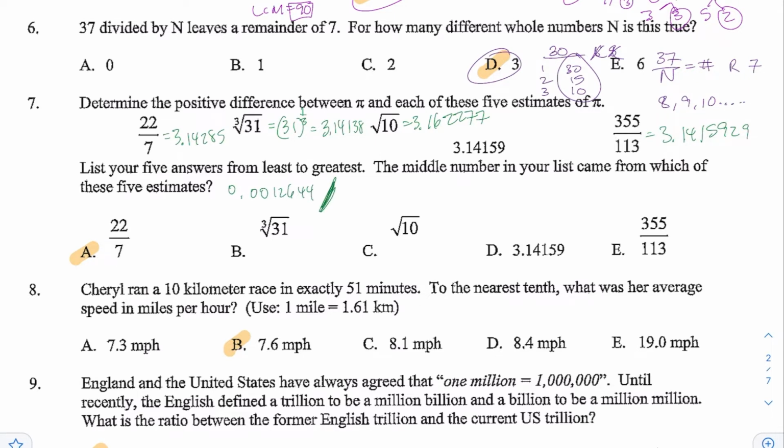For the second one, you have 31 raised to the 0.3 power, and when you subtract pi, you have negative 0.00021200016. Then for the third choice, if you do the square root of 10 and subtract pi, you have 0.0206850066.